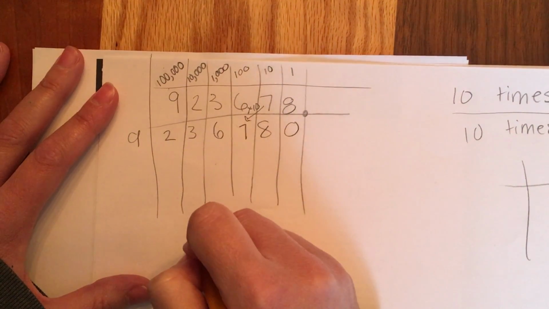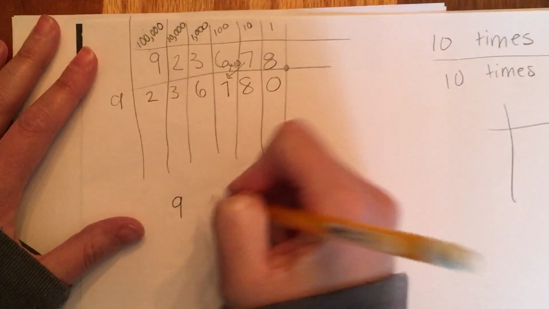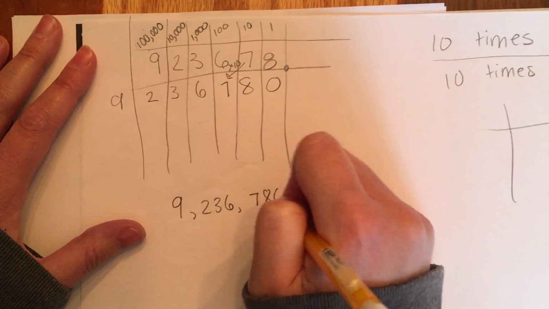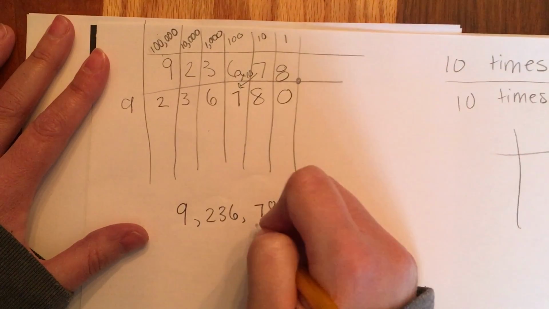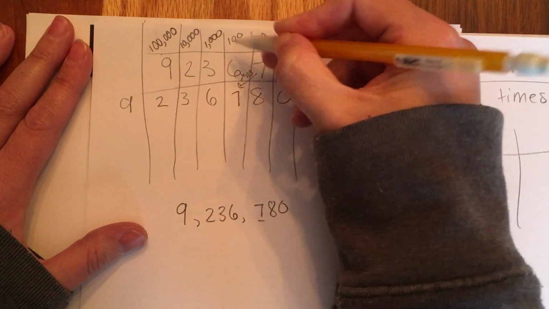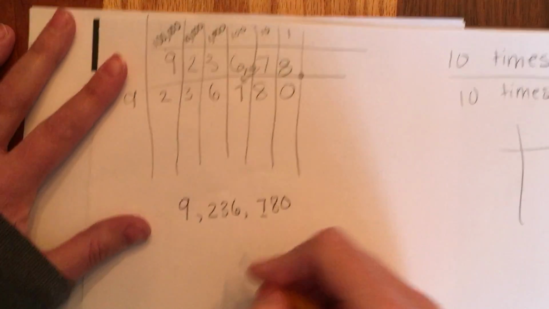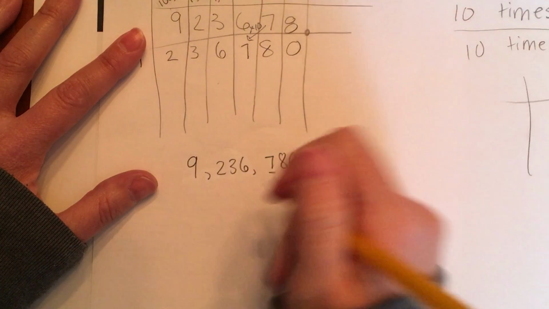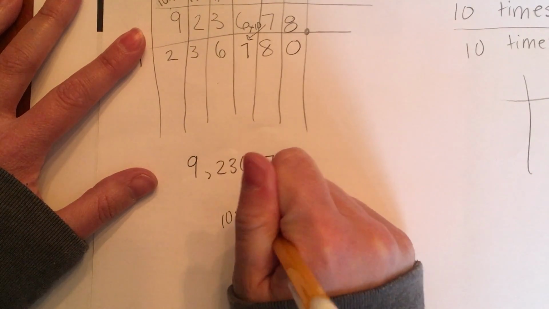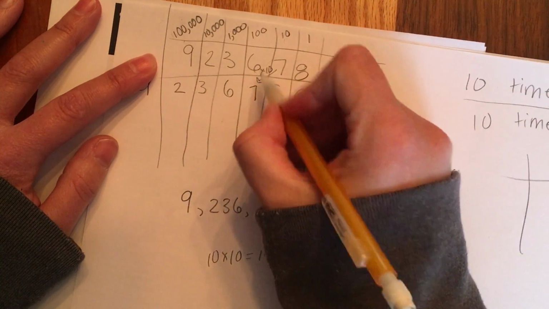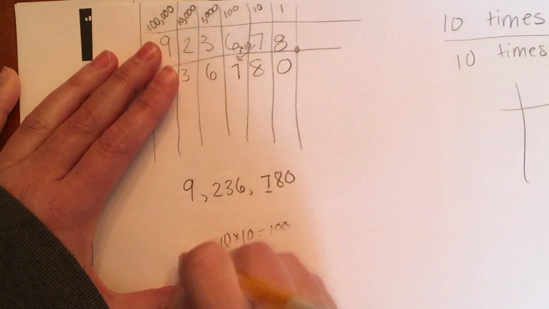So the number now being 9,236,780 has a 7 that went from the tens place to a 7 in the hundreds. And we know that the hundreds place is 10 times bigger than the tens place because 10 times 10 equals 100, right? So 10 times 10, we end up in the hundreds place.